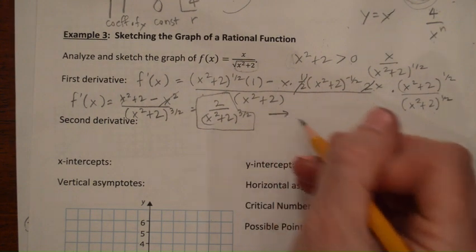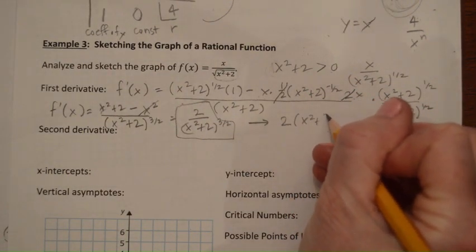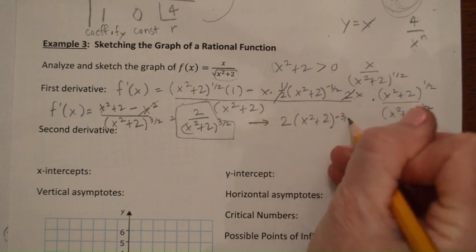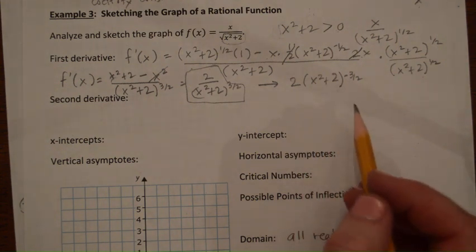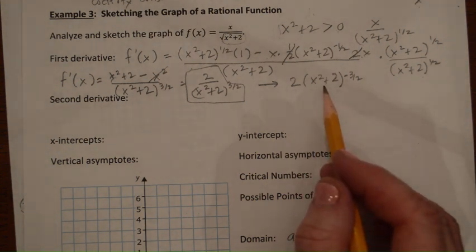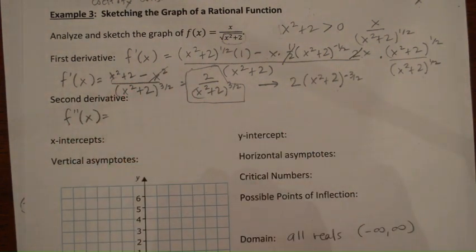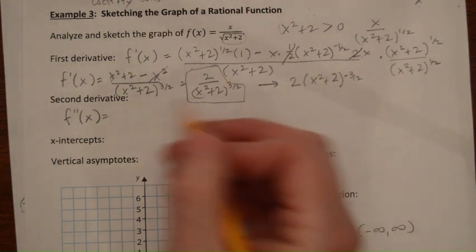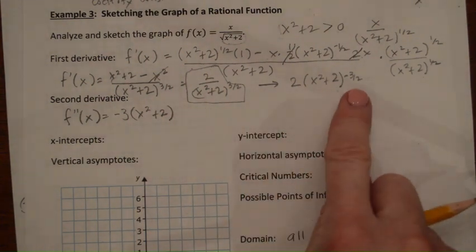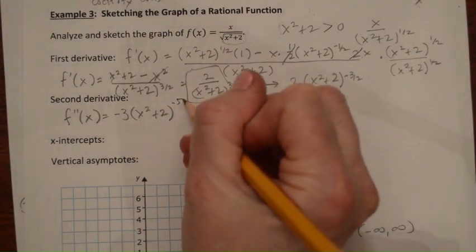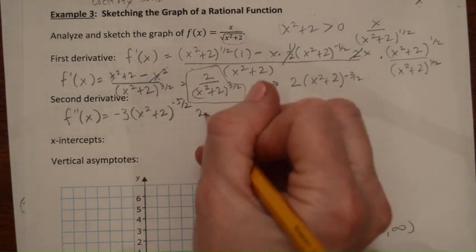And I'm going to change this, for the sake of taking the derivative, to 2 times x squared plus 2 to the negative 3/2. All right, so that when we take the second derivative, we don't have to use the quotient rule. We just use the power and chain rule right here. So second derivative, f double prime of x, is equal to, we bring down that 3/2, so we end up with negative 3 times x squared plus 2. We decrease that power by 1, so to the negative 5/2, and then the derivative of the inside, which should give us 2x.